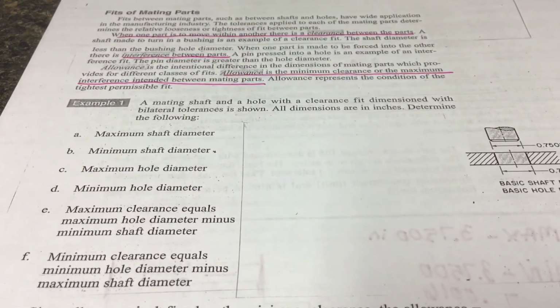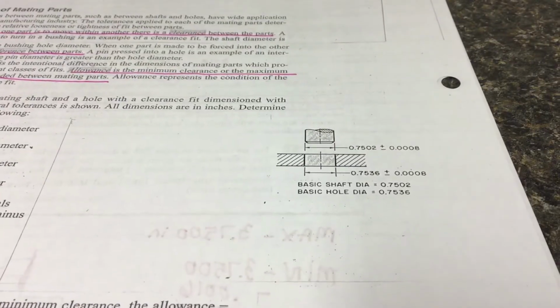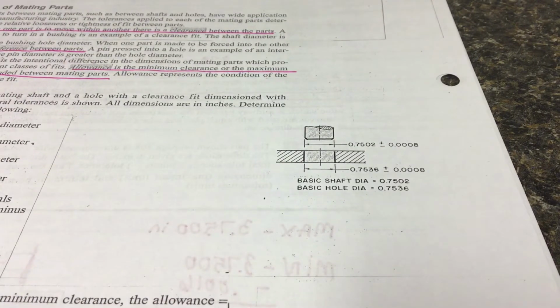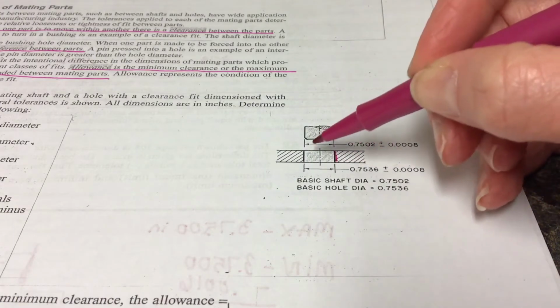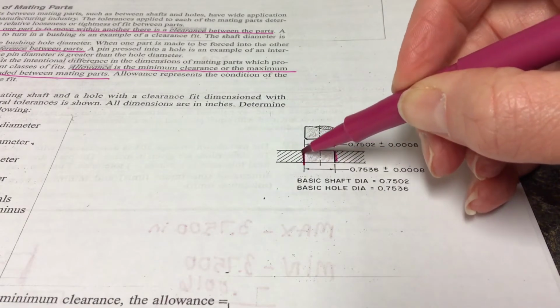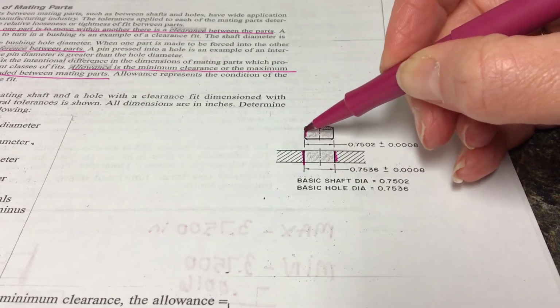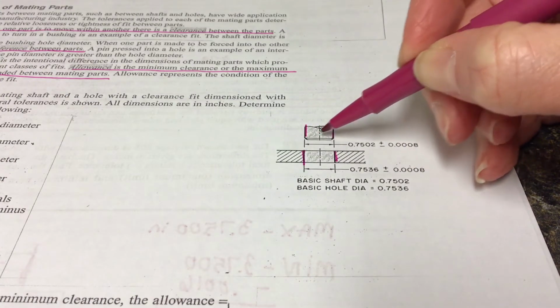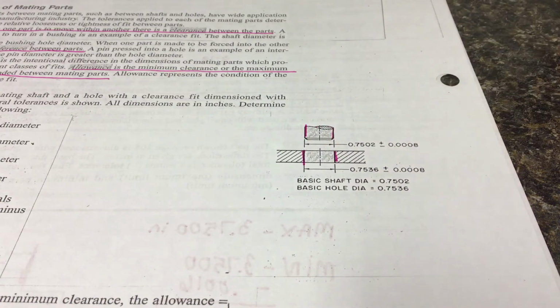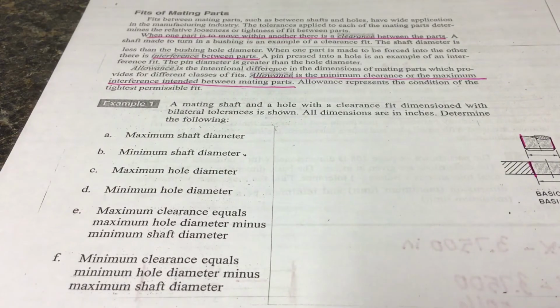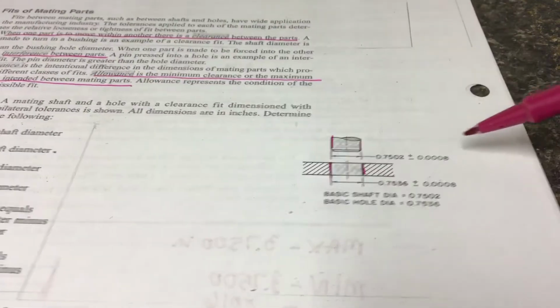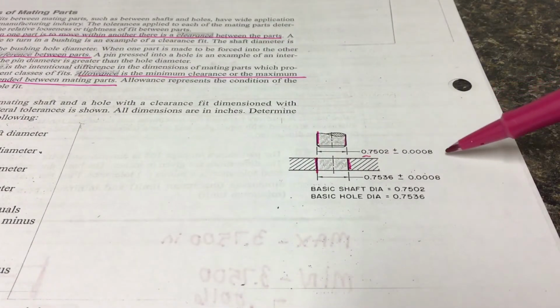So our example down here shows what looks to me like a piston going into a cylinder, or a peg going into a hole. This is your hole here, and your diameter. This is your shaft piece going down into the hole. So when it asks the question, what is the maximum shaft diameter? It's talking about this piece right here. This is the shaft measurement.